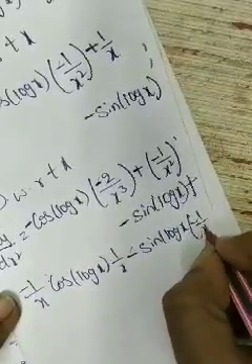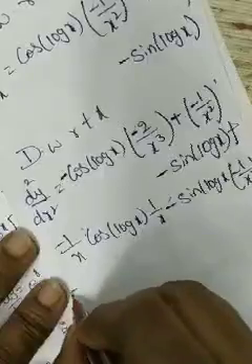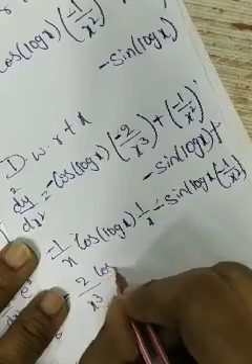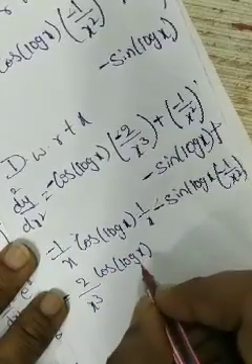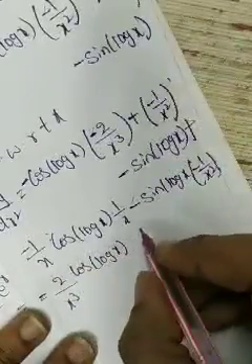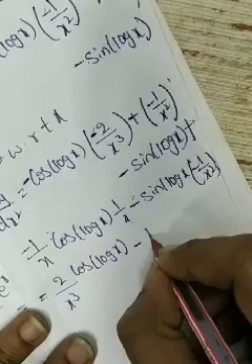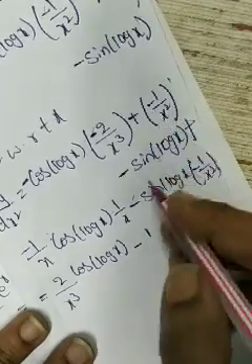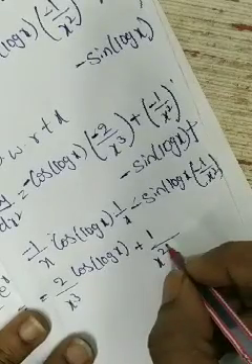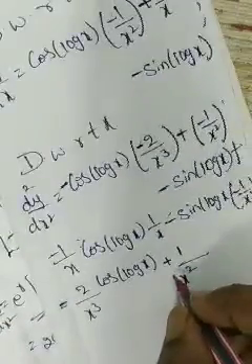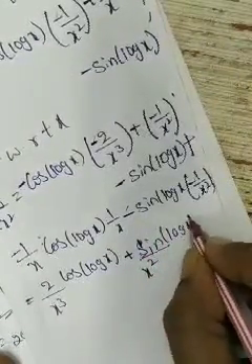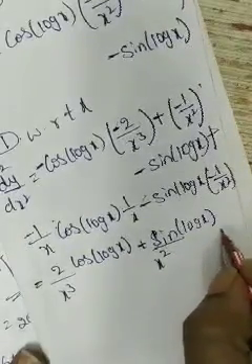Differentiate 1 by x, minus 1 by x square, which is equal to, minus into minus it becomes plus, 2 by x cube into cos of log x, minus 1 minus into minus it becomes plus 1 by x square into sine of log x.